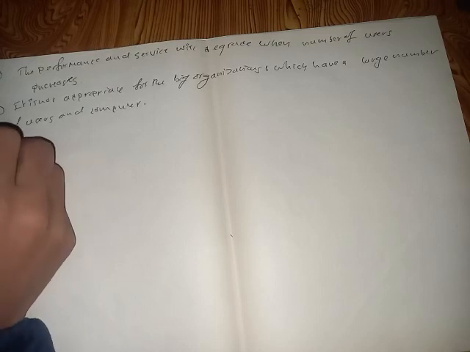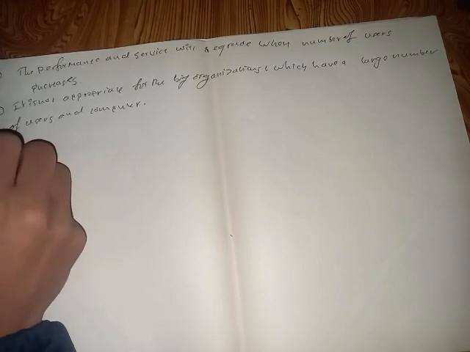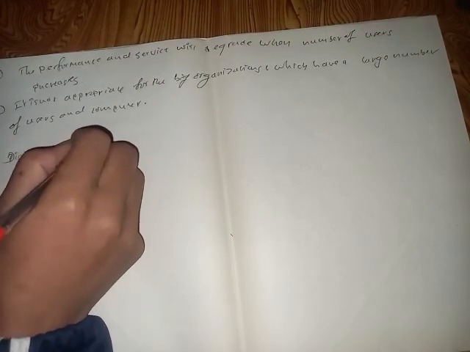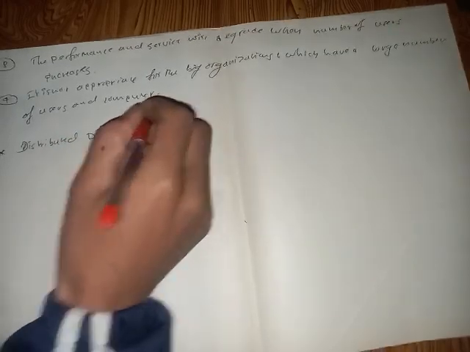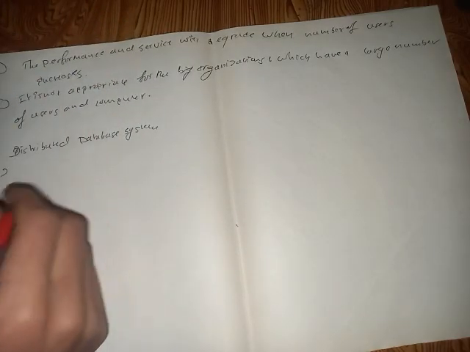Distributed database system is most important. In the distributed database system, the database is stored on several computers. That is called the distributed database system.